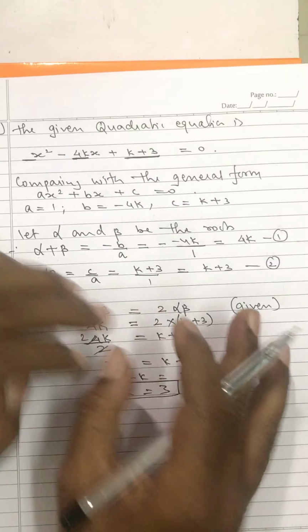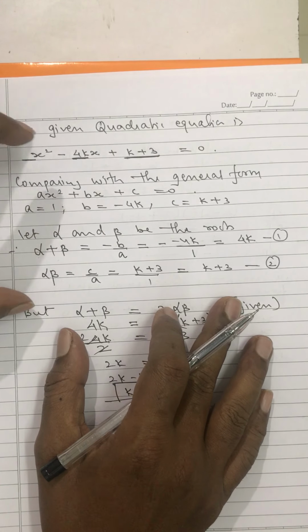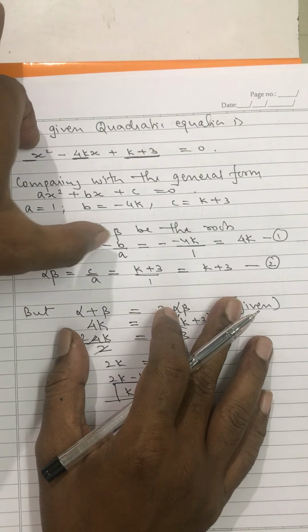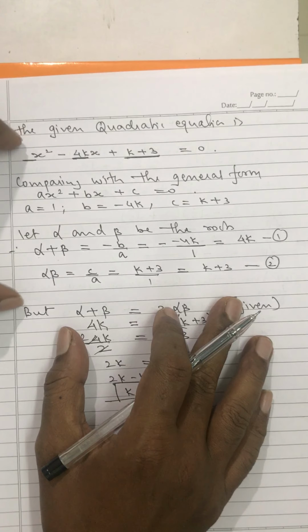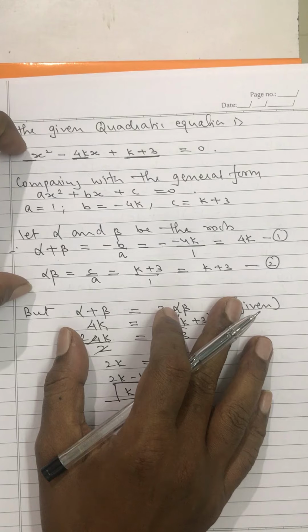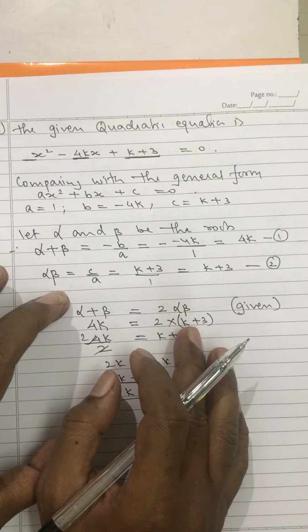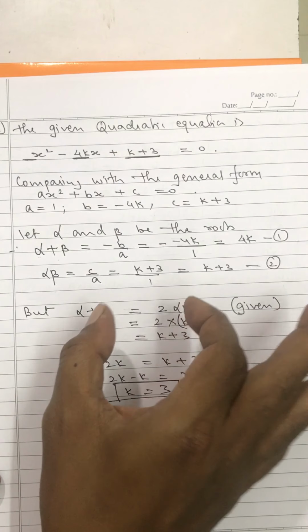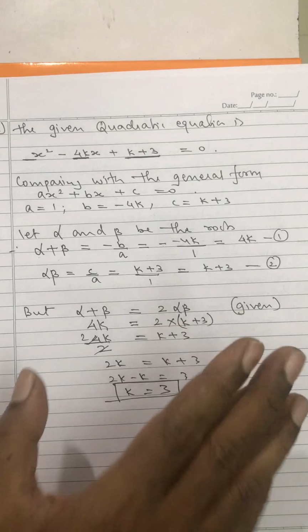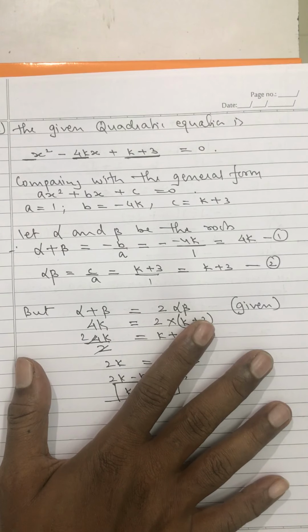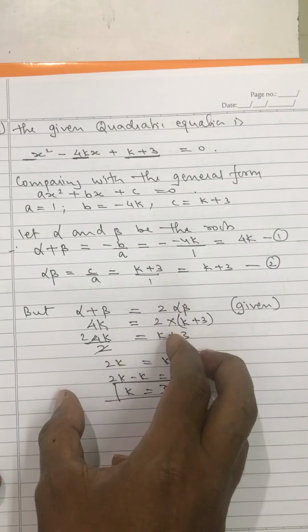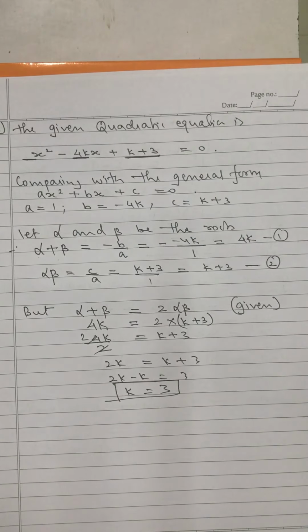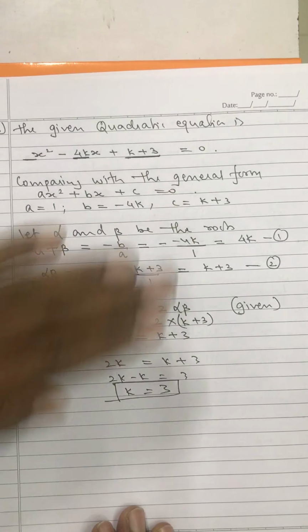See, that's what I am telling. In one part, you will have to find alpha plus beta and alpha into beta according to the equation by the formula minus b upon a and c upon a. You will get the values of alpha plus beta and alpha into beta from here. And in the second part, they will give you some sort of relation, some sort of information. Not necessarily a relation between alpha plus beta and alpha into beta only. Some information they will be giving you, and you have to link this information with this. These are the two different parts.